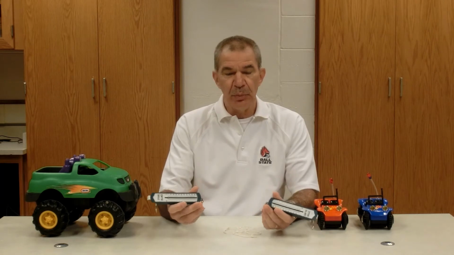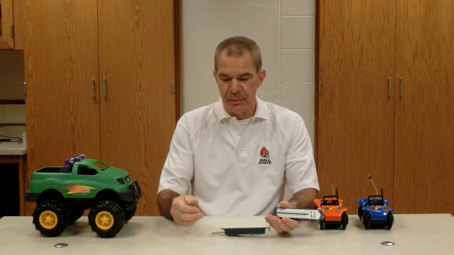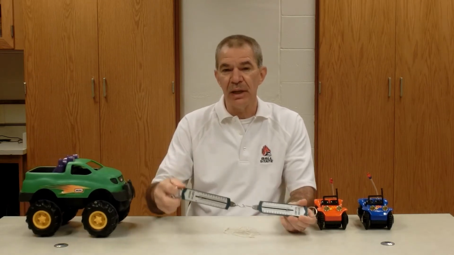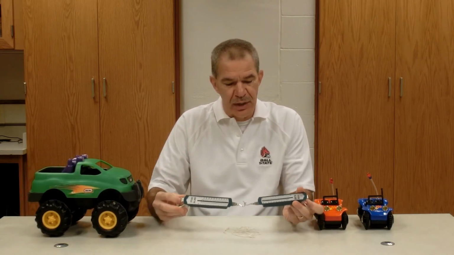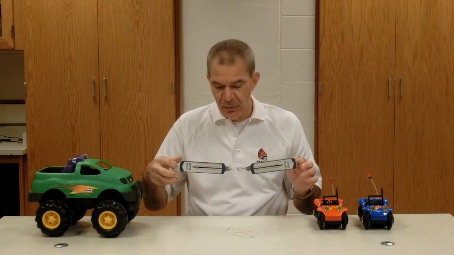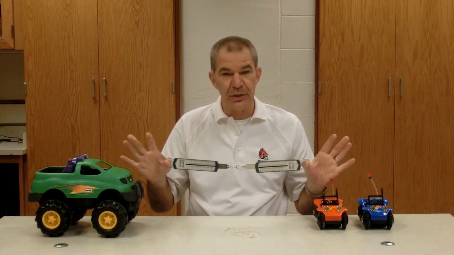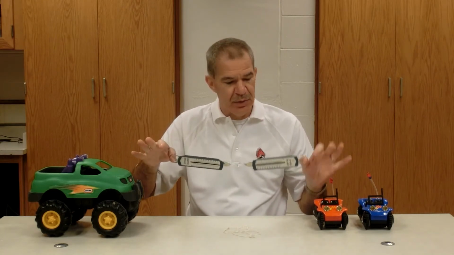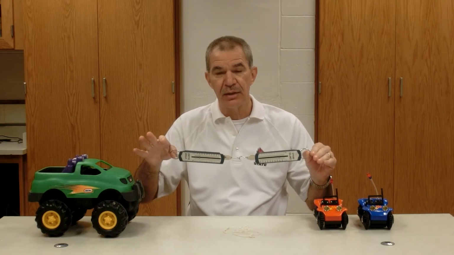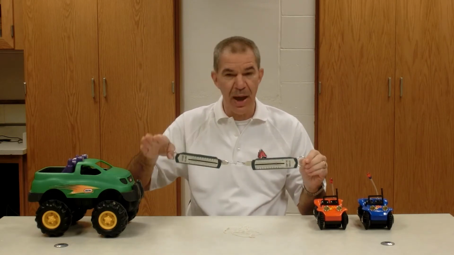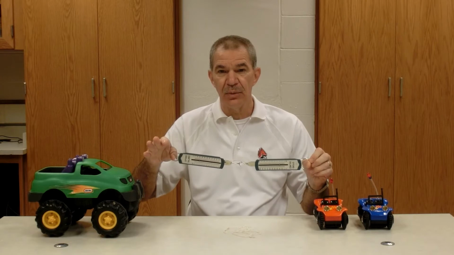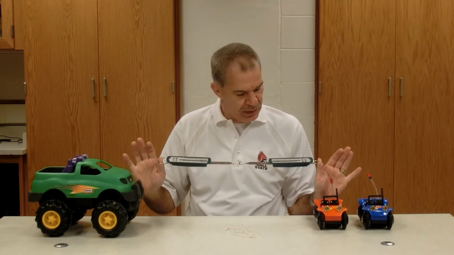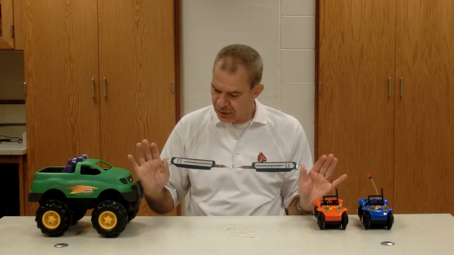If I take two spring scales and hook them together, whatever force I pull on one will be equal to the force on the other. These two scales will read the same value as long as there's no friction or anything else impeding them. When the scale in my right hand puts a force on the scale in the left hand, the scale in my left hand puts a force back on the scale on the right that's equal in magnitude but opposite in direction. So at this time they're both reading about 6 newtons.